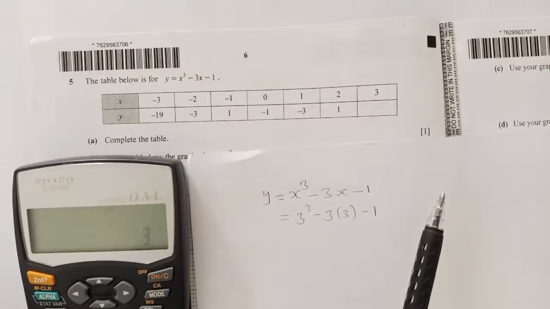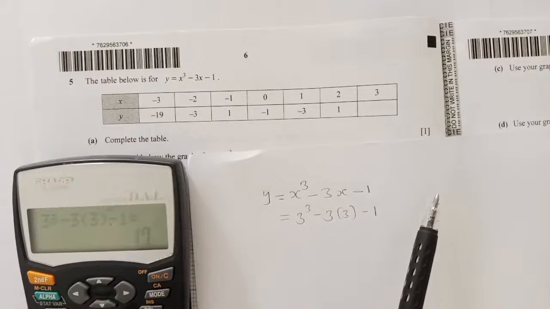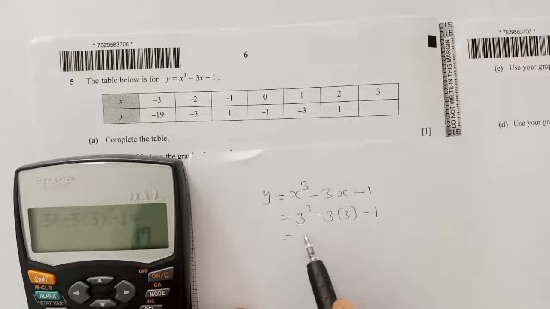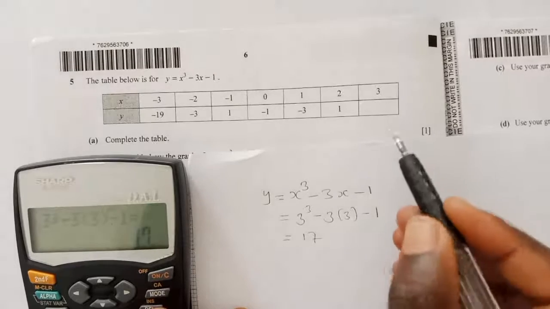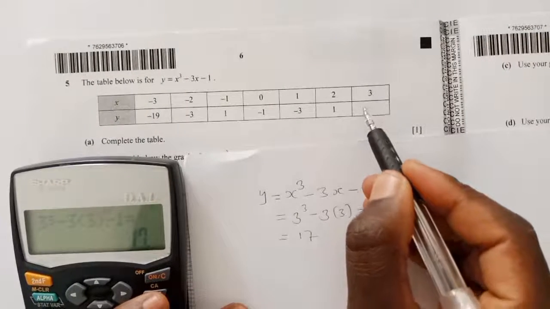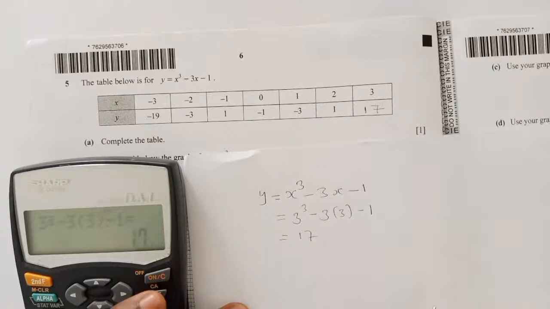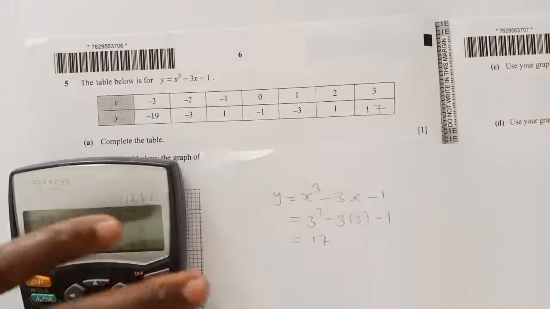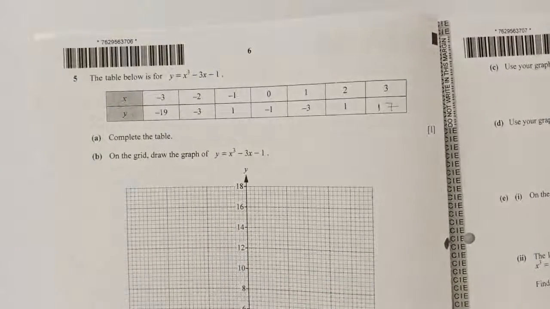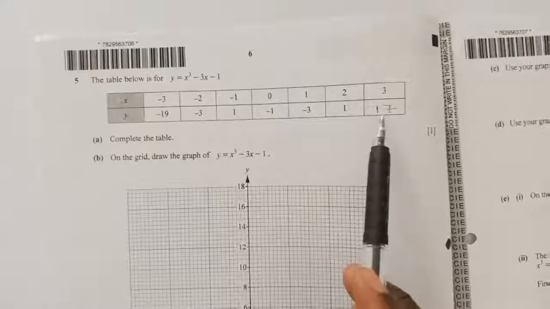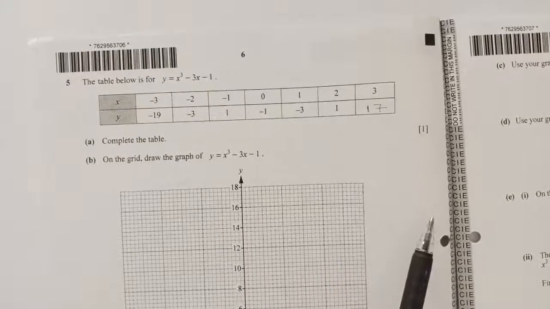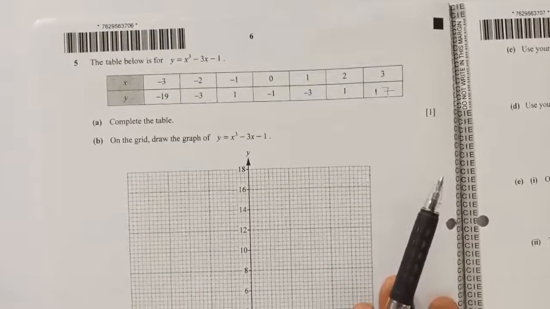You say 3 power 3 minus 3 open bracket, 3 there, close, minus 1, and you find that the value of y is 17. So the number which is missing is 17. We put 17 here. So we have answered question 5a. We now go to B.